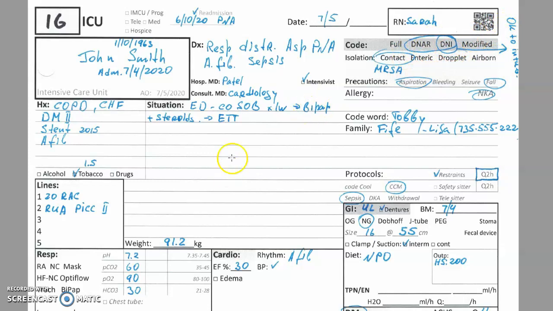I guess patient is intubated. Patient in isolation for MRSA. We have aspiration and fall precautions, no allergies. We have a code word the family established. We have a wife, her name and her phone number.